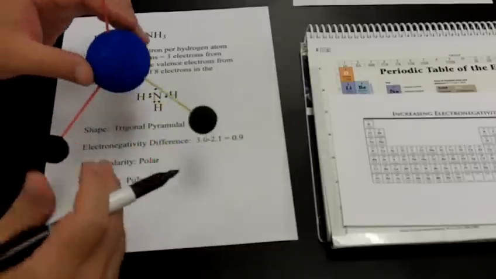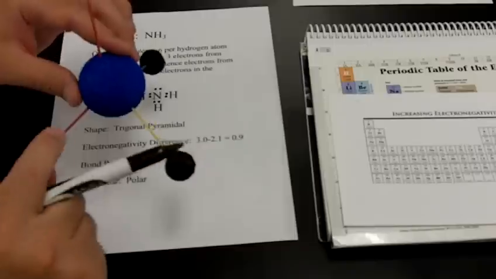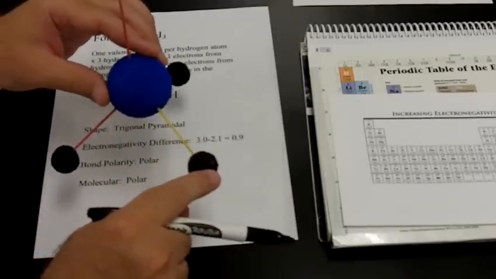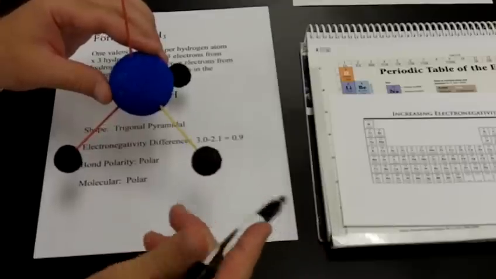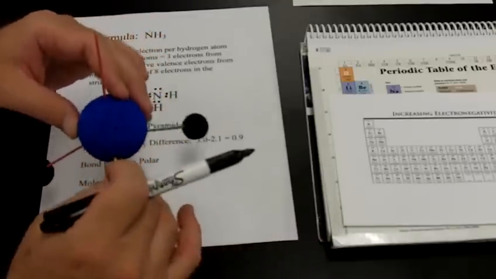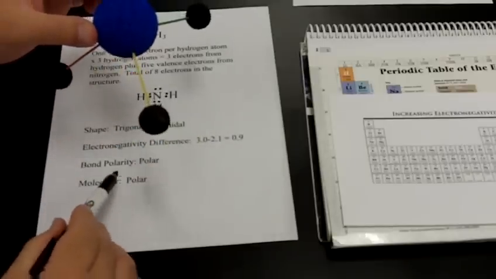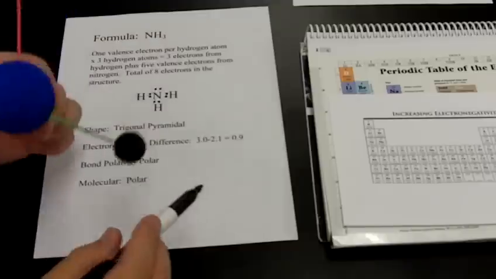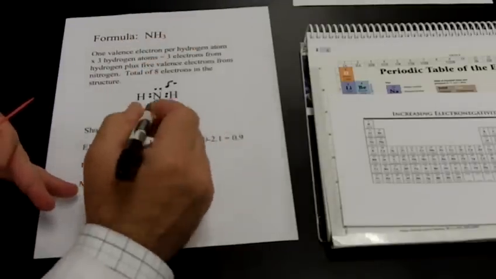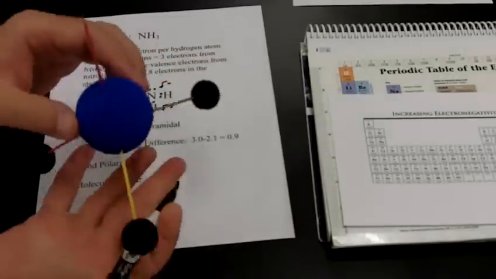Let's take a look at this bond. This bond right here is a polar bond because the electronegativity difference between nitrogen and hydrogen is 0.9, obviously bigger than 0.3, so it's a polar bond. These other two are identical to that one, so these are polar bonds. In addition to that, the molecule is polar. Nitrogen is more electronegative than hydrogen, and so there's an electronegative end here on top, an electropositive end on the bottom, or what we call the bottom.